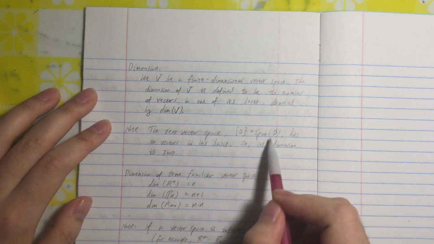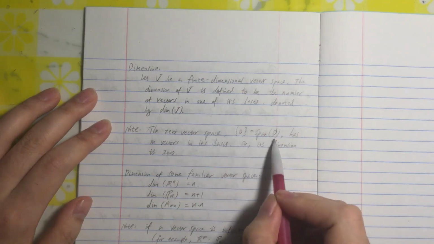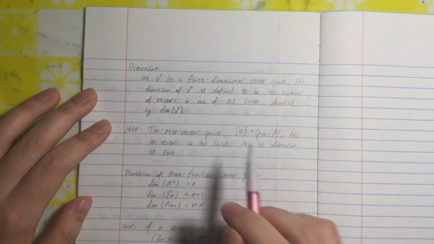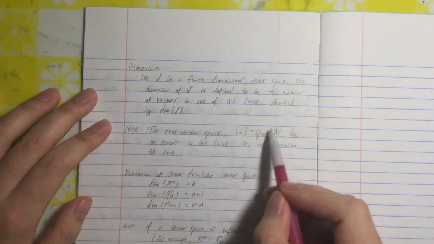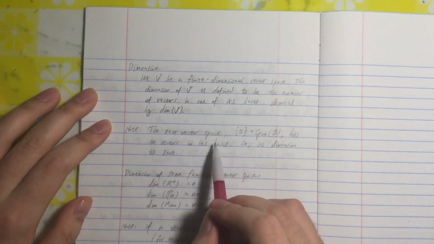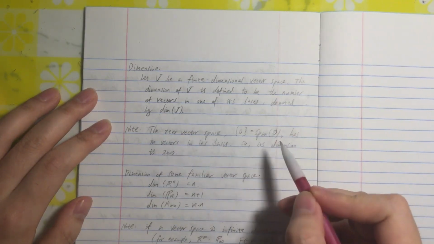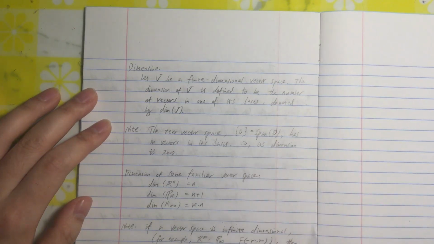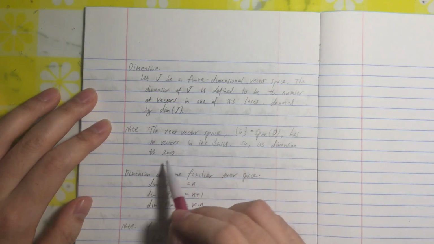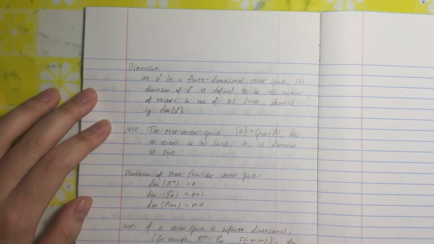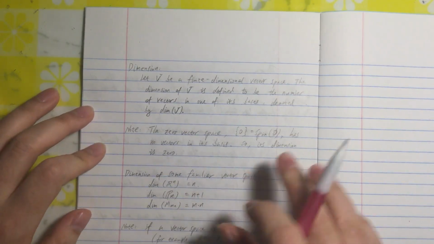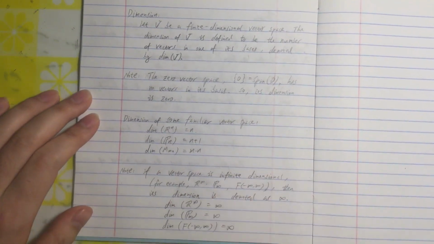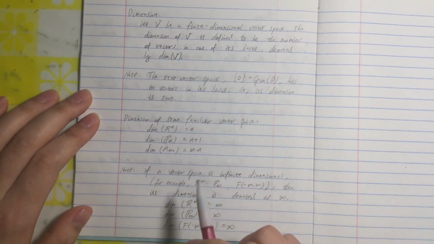Since the empty set has no vectors, we define the dimension of the zero vector space to be 0. That's the only basis of the zero vector space, and the empty set contains no vectors, so the dimension of the zero vector space is 0. That's a special case. Next, let me show you the dimension of some familiar vector spaces.